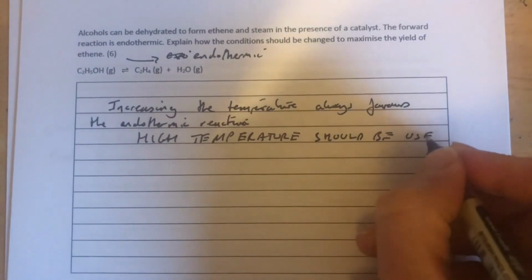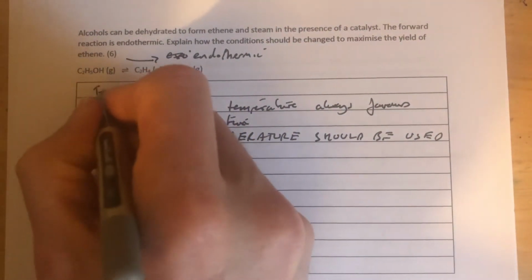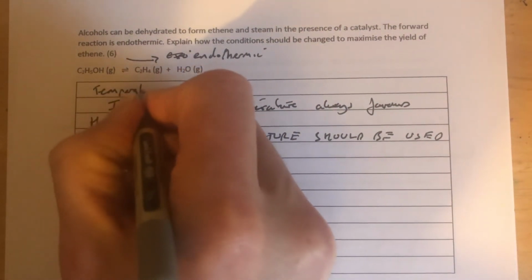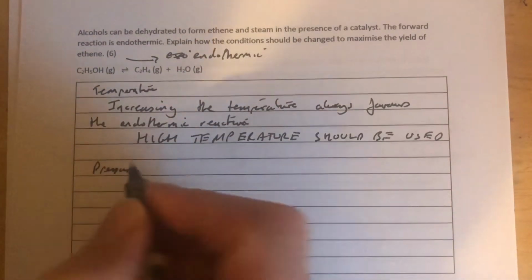And that explains the temperature thing straight away. So learn the rule, apply it. That's how we do these. So that's the temperature explained. The next condition we need to explain is pressure. This is a tiny bit more complicated.